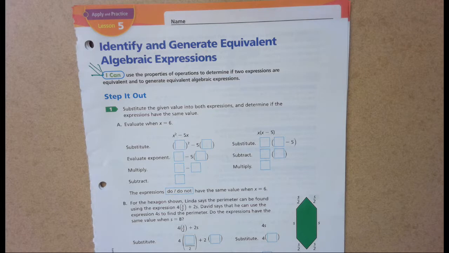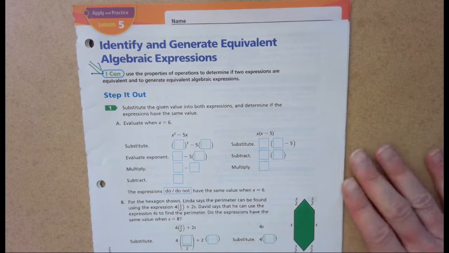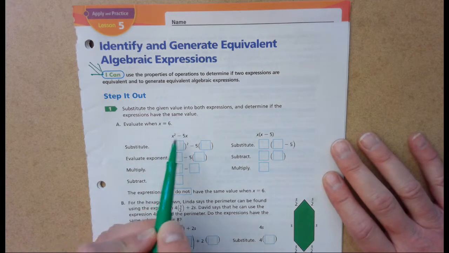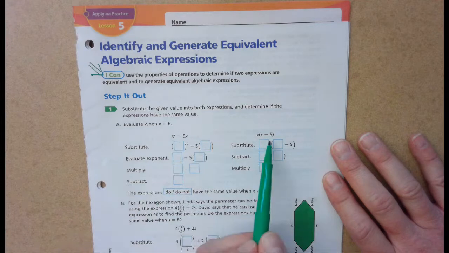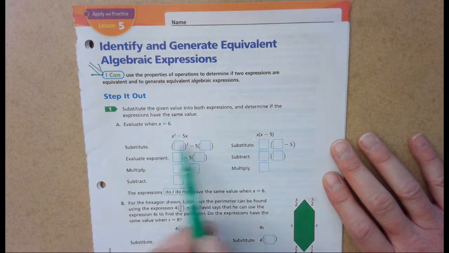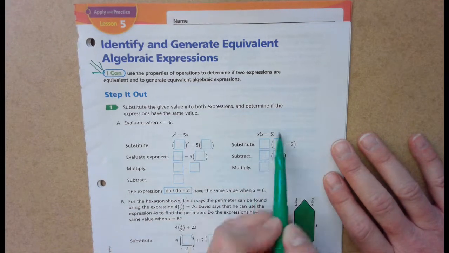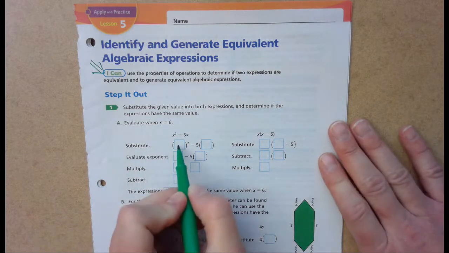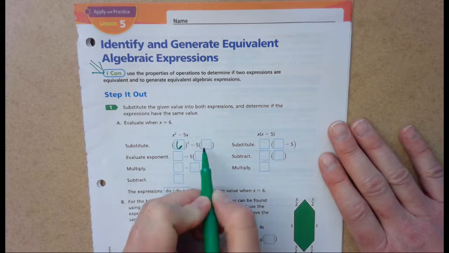So we have to start with the step it out section. Substitute the given value into both expressions and determine if the expressions have the same value. So that's just a whole bunch of words to say that we need to put 6 in place of x in both of these expressions, and then we're going to see if these two expressions equal the same. So we're going to put 6 in for x, so there's 6, and 6.